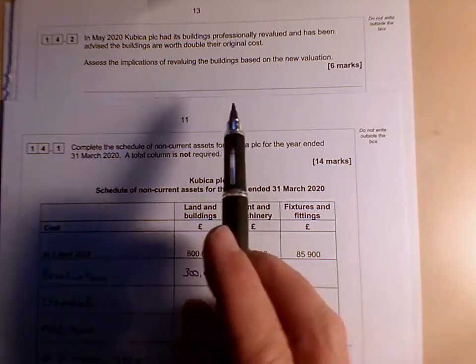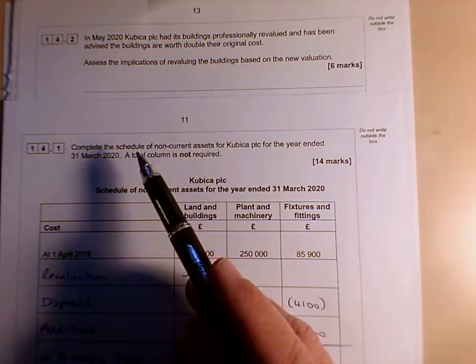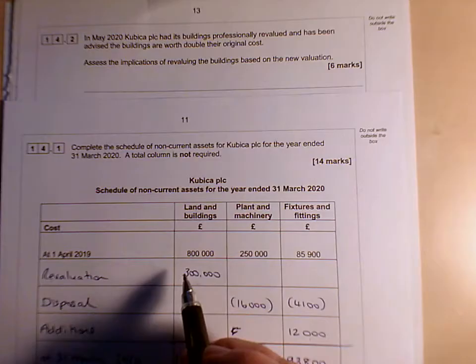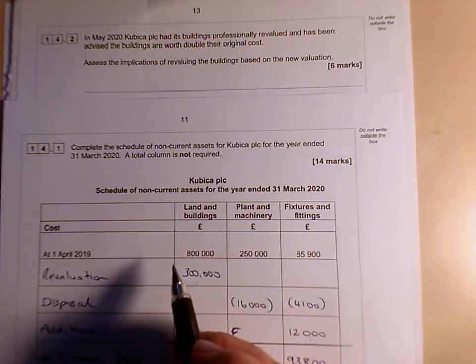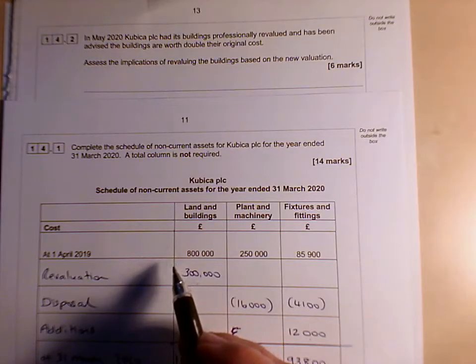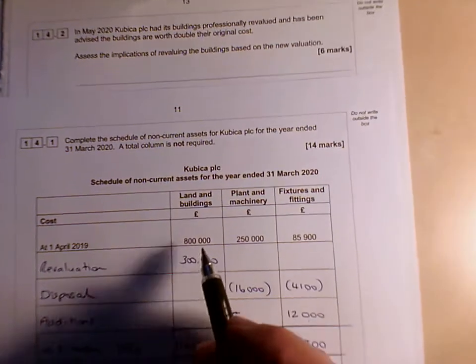So the fact that the value's increased, it would help to reduce things like the gearing ratio, because anything that helps our equity go up in value will reduce the gearing value. We can maybe use the assets as security, so it's reflecting the fact that they're worth more. The company's going to have a higher asset value, so that might look more appealing to potential investors, potential lenders, that kind of thing.